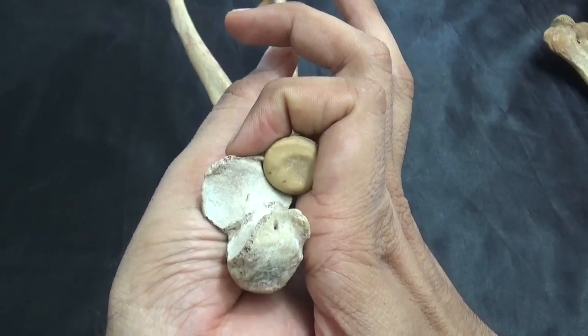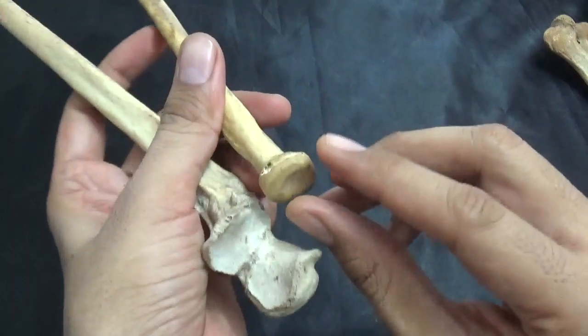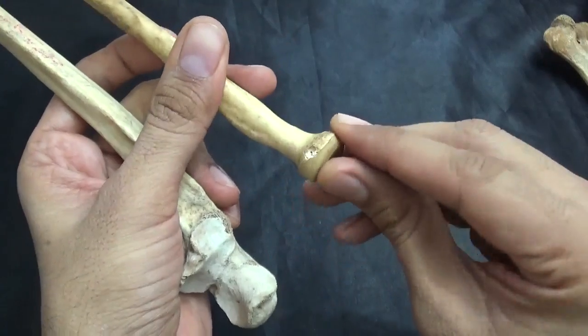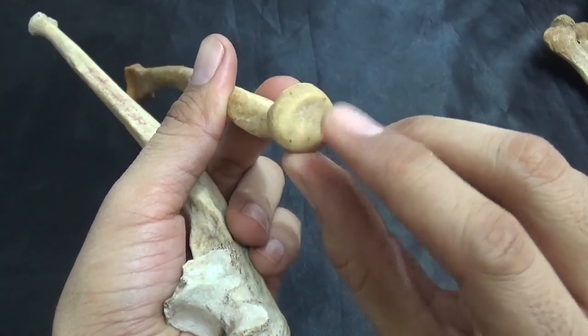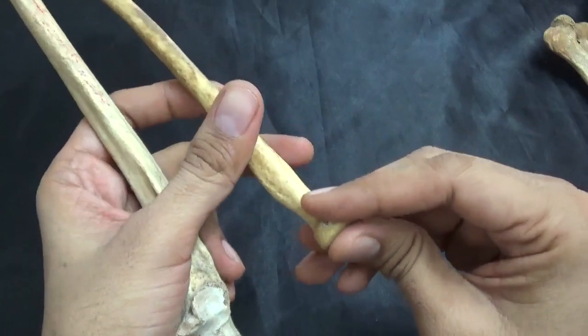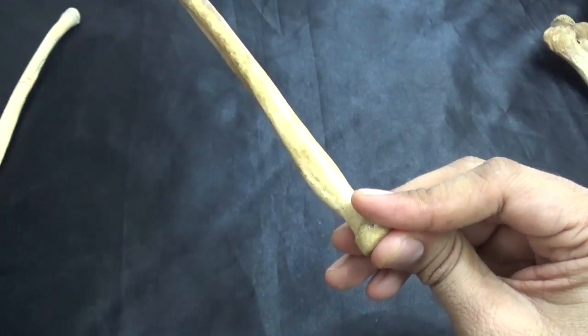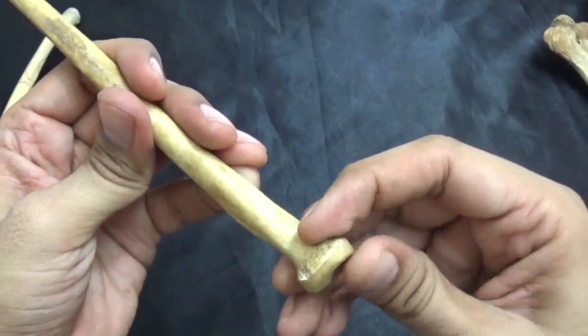So that circumference of the head forms the superior radioulnar joint, whereas the superior concave surface forms part of the elbow joint.